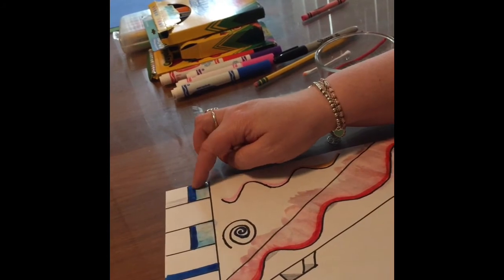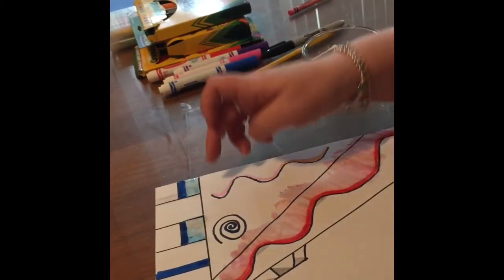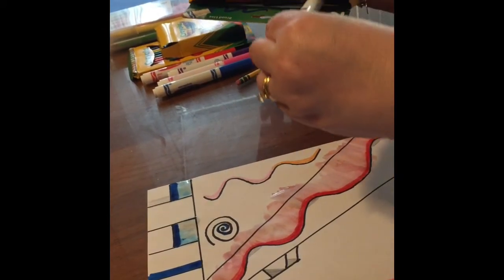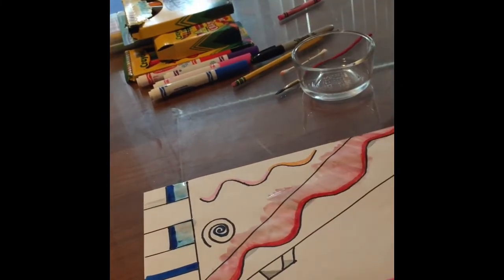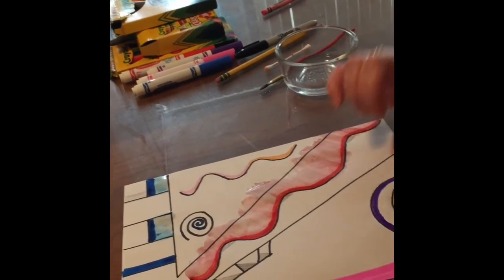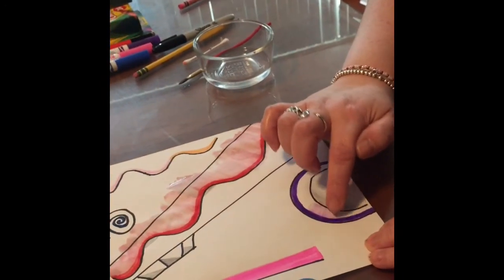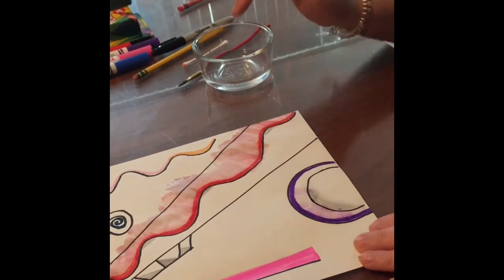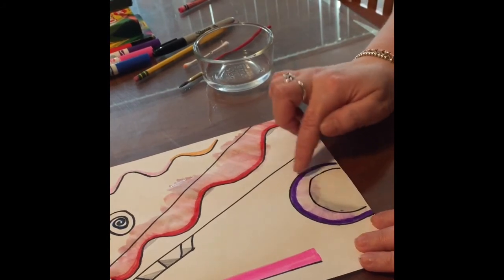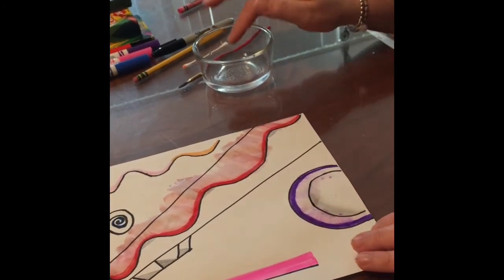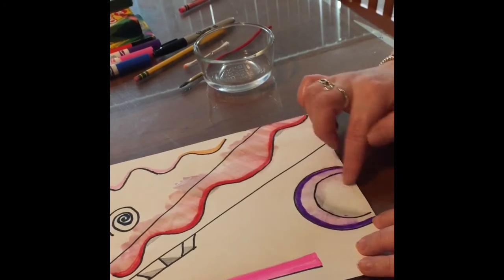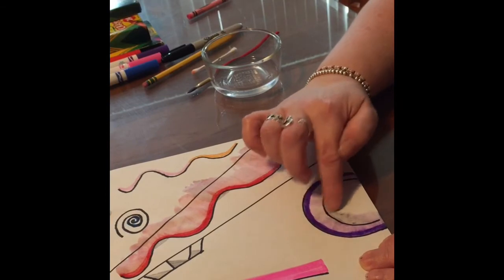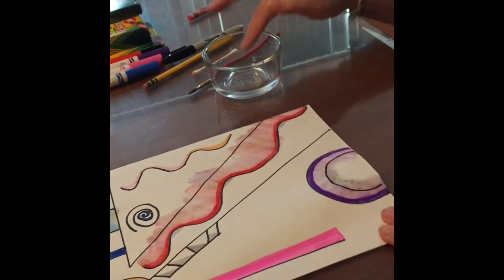Because I used a Sharpie for my black outline, it doesn't move. If you just used your washable marker for the black lines, you want to try to stay away from them. So you're using a really light touch, just making it look a little different. And this is something you could do at any time if you have washable markers in your house, which not everybody does, but if you have them, this is something you could do with any project.